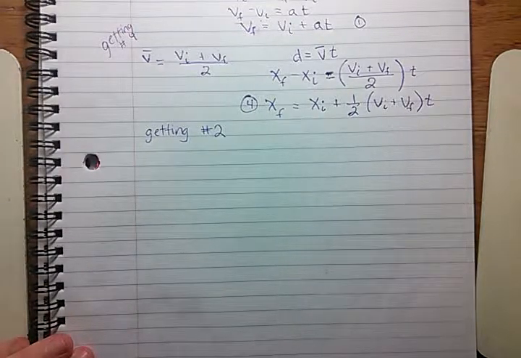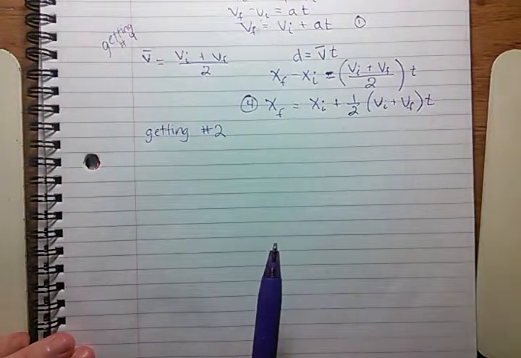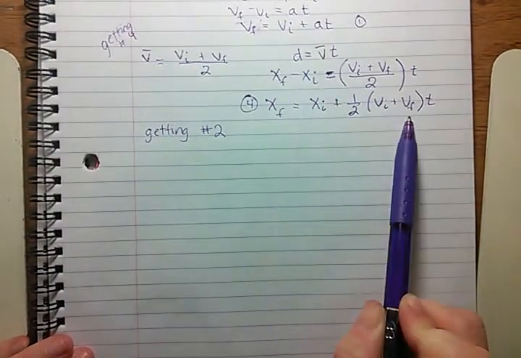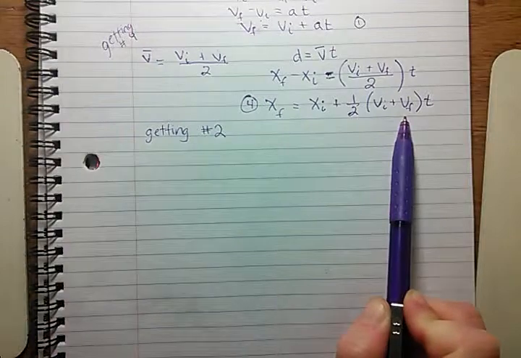What we're going to do is put equation 1 and equation 4 together. So basically, we're going to take this VF and plug it in for this VF here.